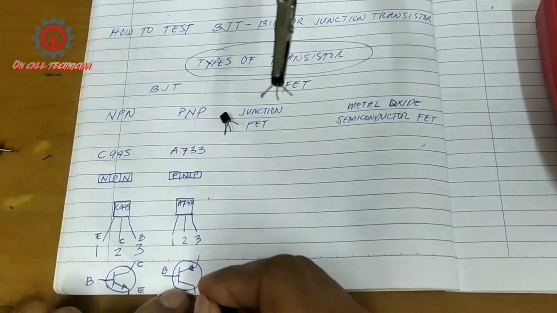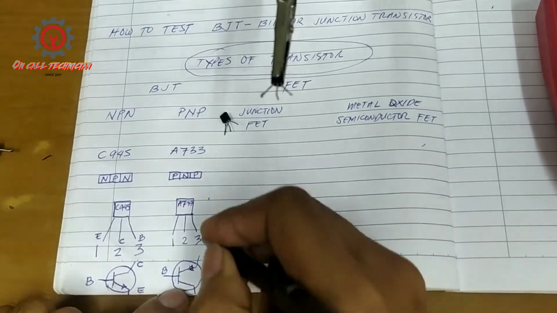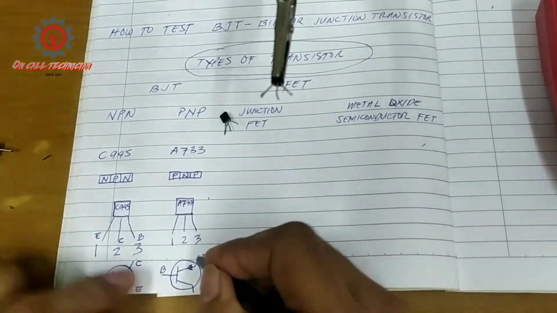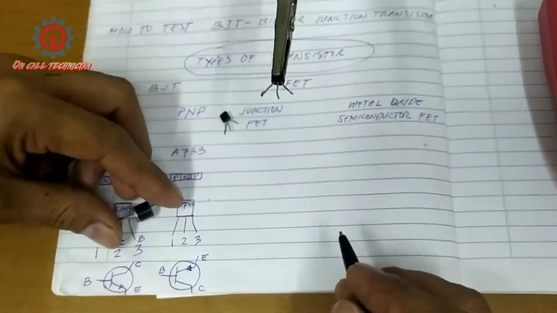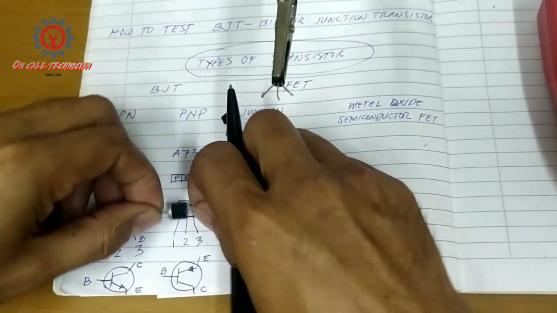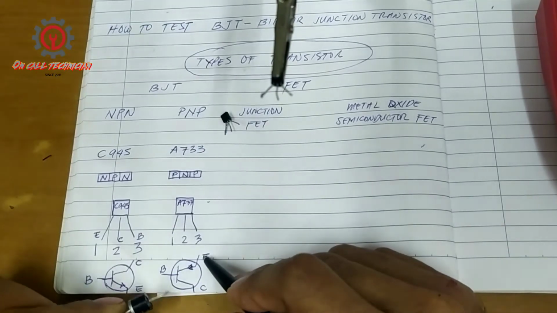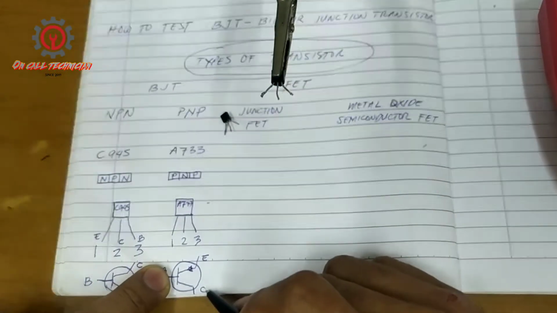This is collector, and this is emitter. And as you can notice, guys, this diode is like this. Therefore, this is positive, and this is negative and positive.